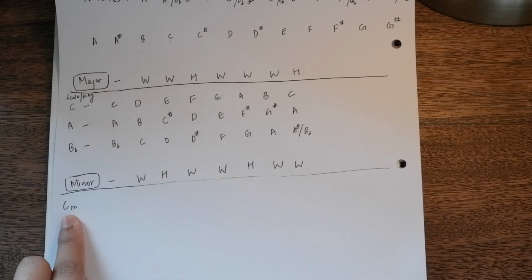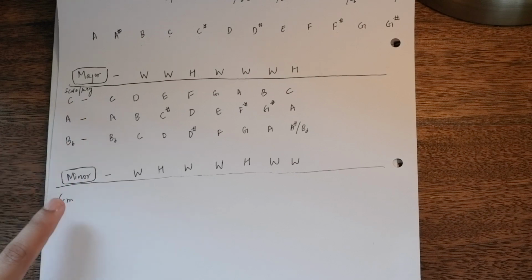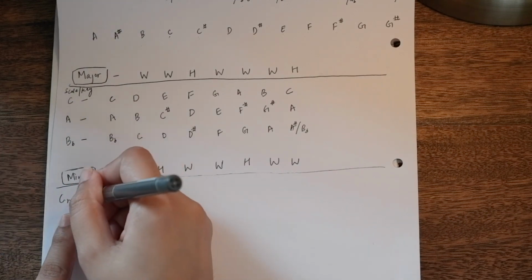When we are writing a C minor scale, we write a small m. This means if there is no small m, it's a major scale. If there is a small m, it's a minor scale.